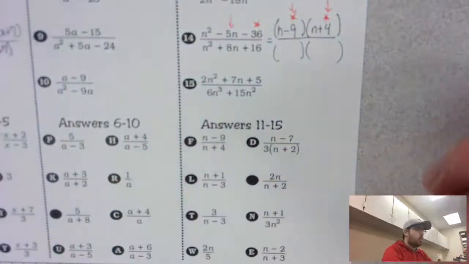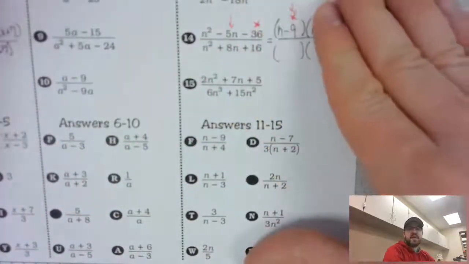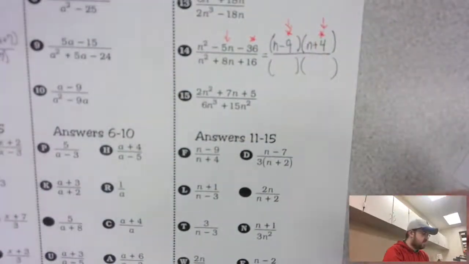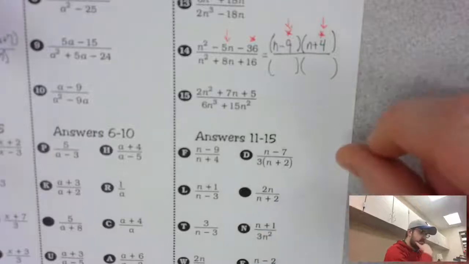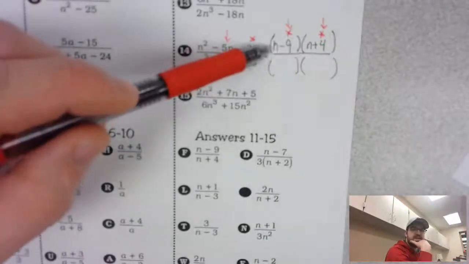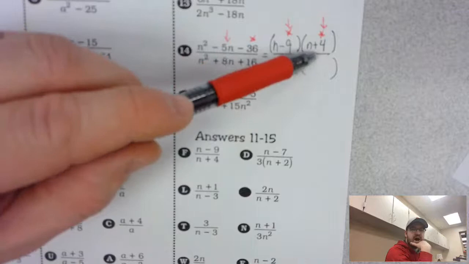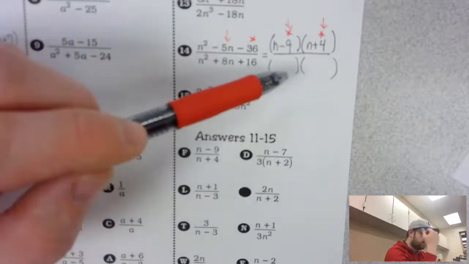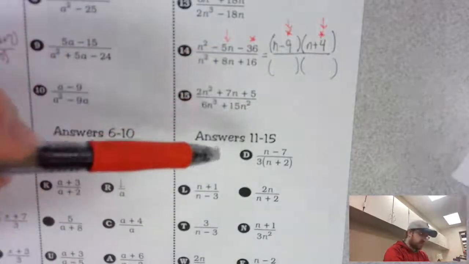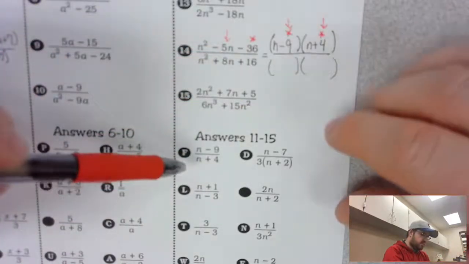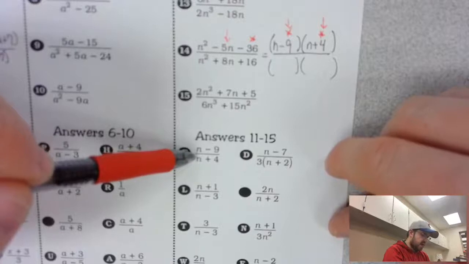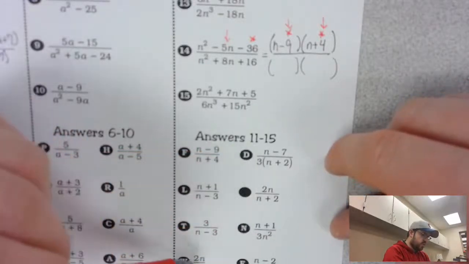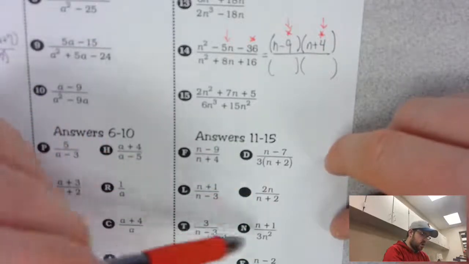Now, one nice thing about looking for the answers here, and I still would have to show work, is that my thought process is, okay, I have an n minus 9 and an n plus 4 on top. Maybe you thought the bottom was easy to factor, so you could do it that way as well. If I look at the answer choices, one of them has an n minus 9 on top, and there's no other one that has anything close to what I have.